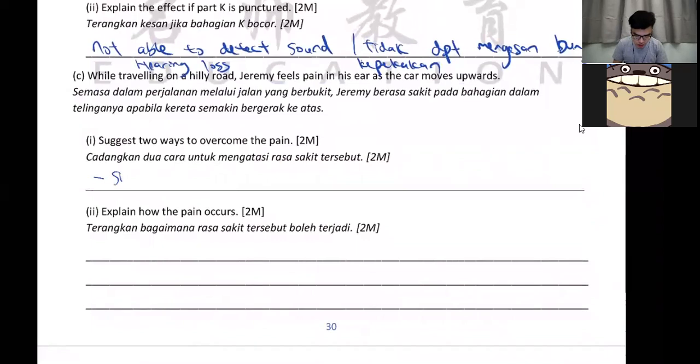Okay, you can swallow your saliva. Okay, you can swallow, menelan. I think that's the only way. You can only swallow. Okay, swallow.